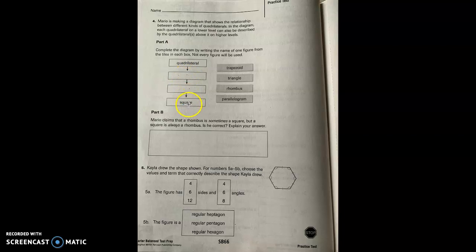So a square, you start from the bottom up. So you go, a square is a blank is a blank is a quadrilateral. So once you fill in these words, start at the bottom, read going up, and see if it makes sense. Or start at the top, go down, see if it makes sense.